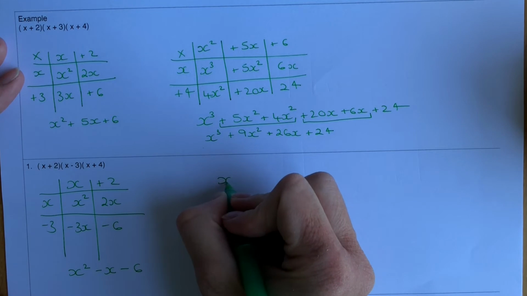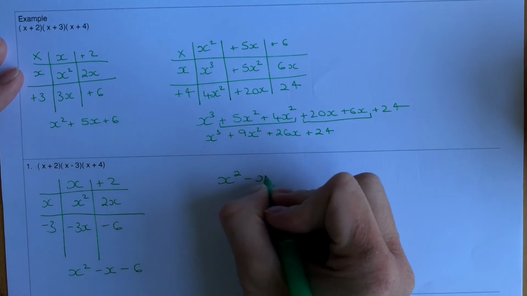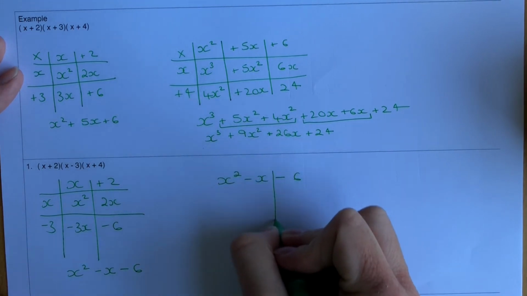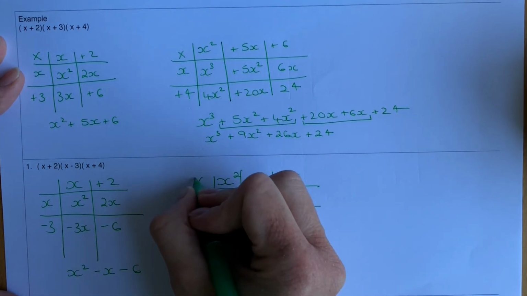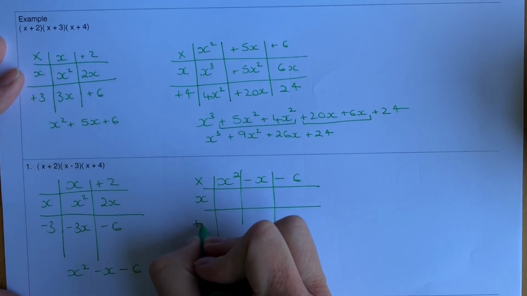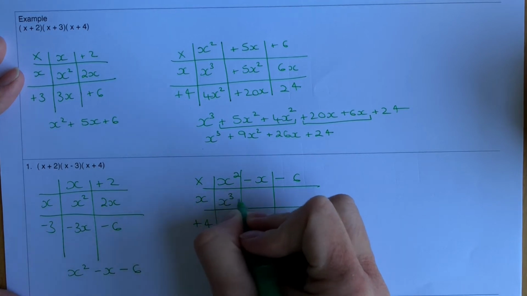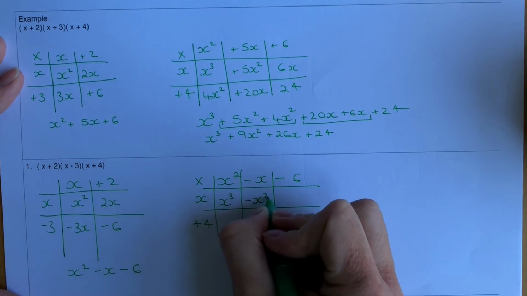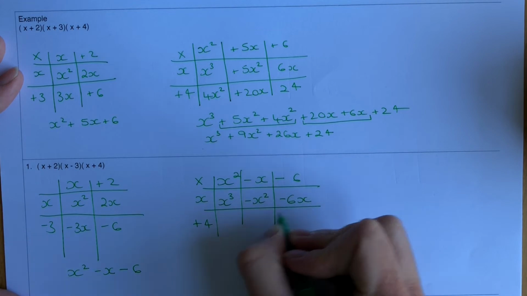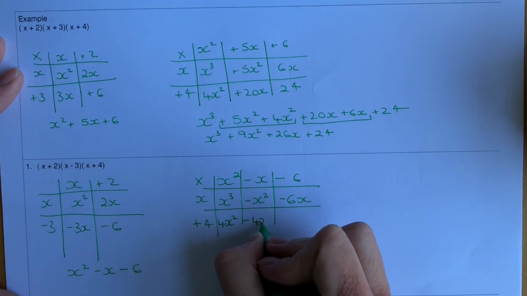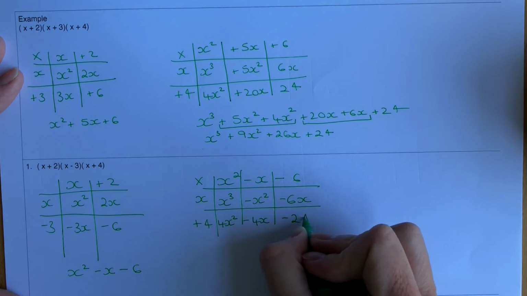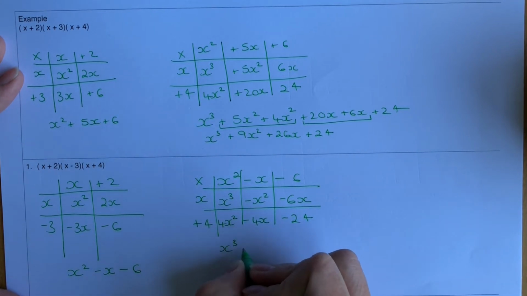Then I'm going to multiply that by x add 4. X add 4, so I get x cubed minus x squared minus 6x, 4x squared minus 4x minus 24. So write it out.